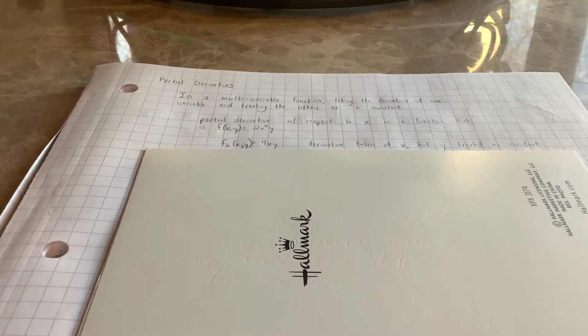So, in this function here, which is f of x and y equals 2x squared y, we want to take the partial derivative with respect to x, which means we are taking the derivative of x and treating y as a constant. So the partial derivative with respect to x is 4xy. The derivative of x is taken normally, and y is treated as a constant and left right there. Let's do another example.